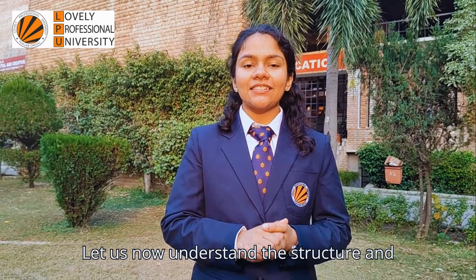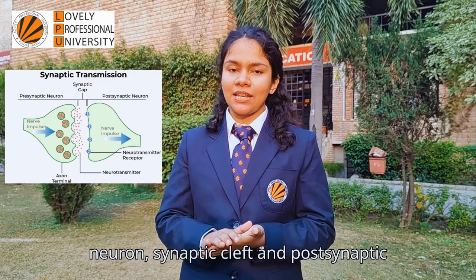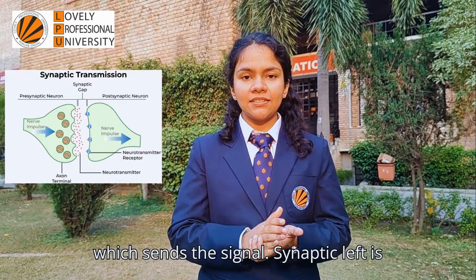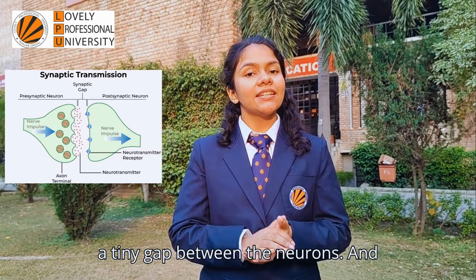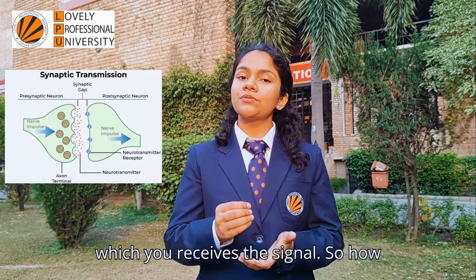Let us now understand the structure and functions of synapse. Neurons communicate with each other through these synapses. A synapse has three main parts: presynaptic neuron, synaptic cleft, and postsynaptic neuron. Presynaptic neuron is the neuron which sends the signal. Synaptic cleft is a tiny gap between the two neurons, and the postsynaptic neuron is the neuron which receives the signals.